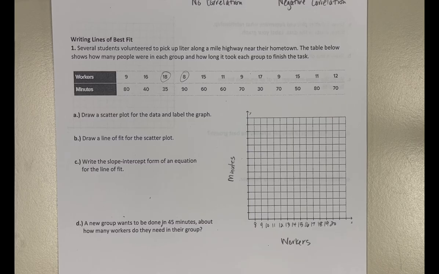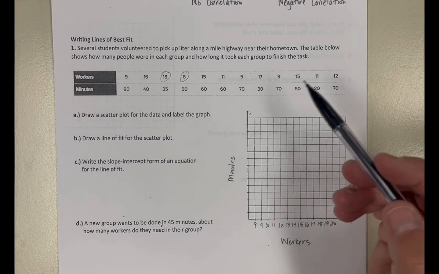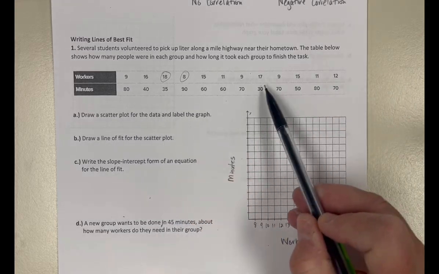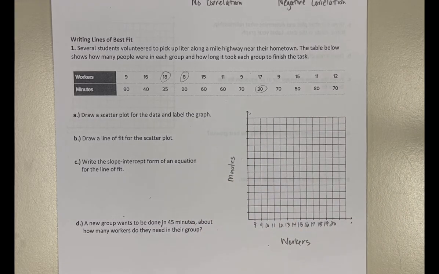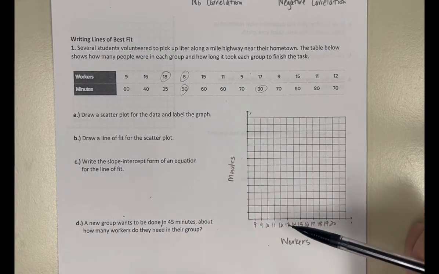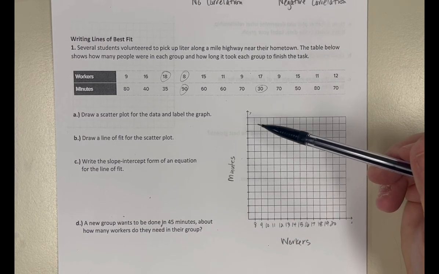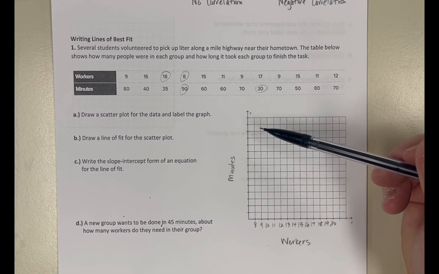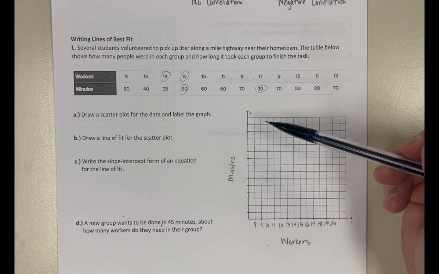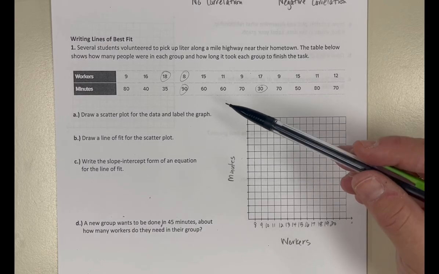Now we need to do the same thing for minutes. What's the smallest number of minutes used? 30. Yep. And the largest? 90. So here I've got to go from 30 to 90. Well, I'm not going to make it from 30 to 90 going in increments of 1, so I would go larger.